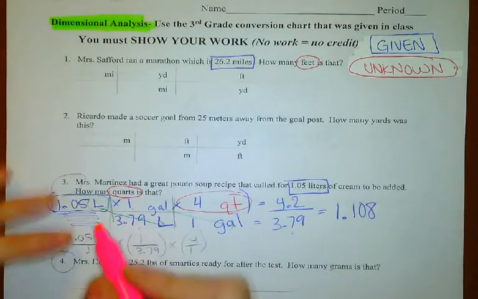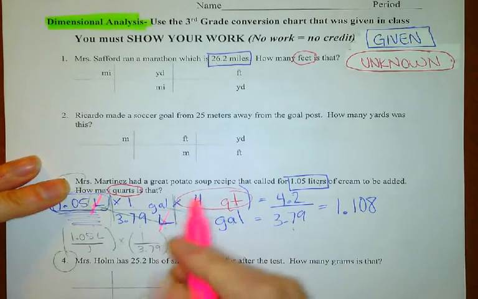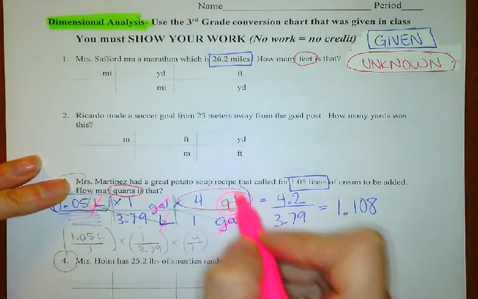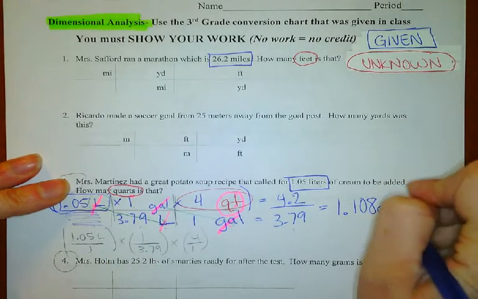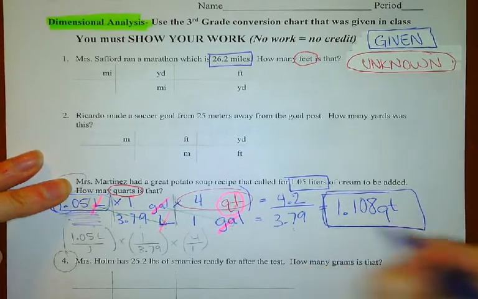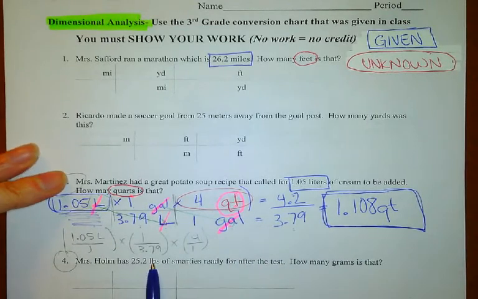So multiplying and dividing by liters, having it on top and on bottom, cancels it out. Having gallons on top and on bottom cancels it out. So the only unit left is the unit I'm trying to find, quarts. So you have to put units in your final answer and then put a big box around it for your teacher to say, here's my work, here's my final answer.